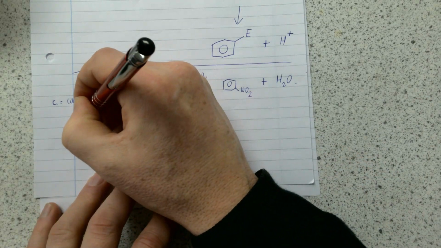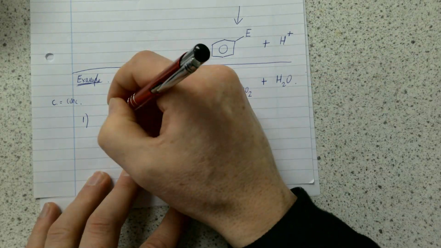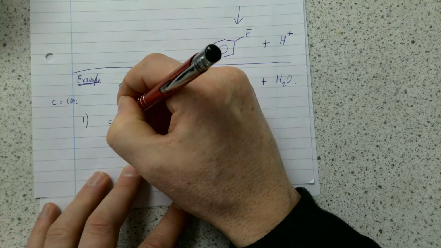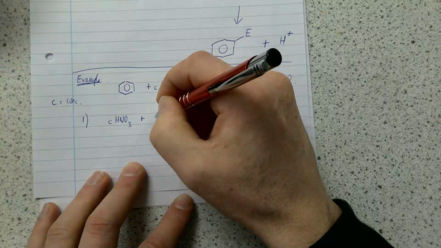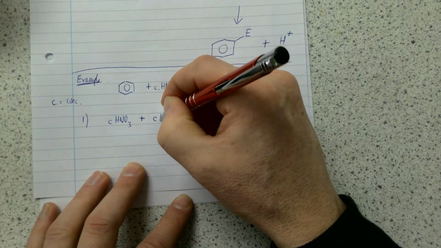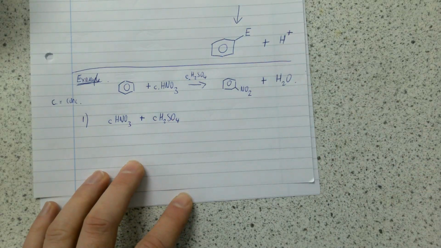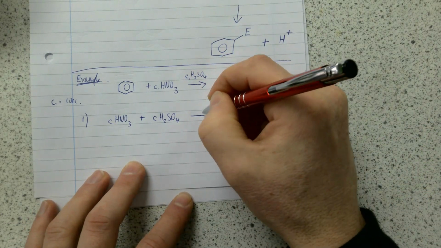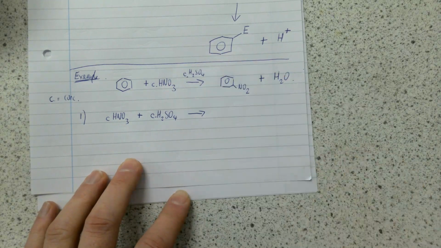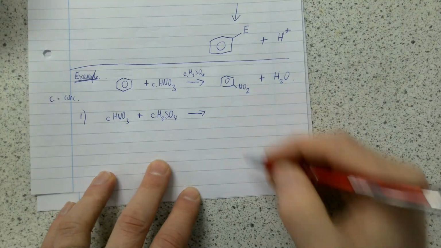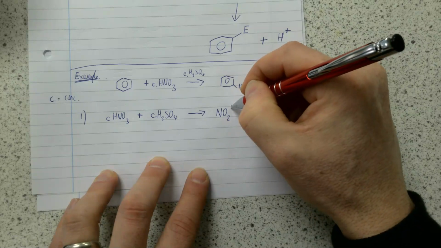So step 1 is the formation of the electrophile, not in the spec, but I'm going to show you how it forms. So nitric, again, because they might show you something like this and show you the electrophiles, I want you to be familiar with it. And there is something, I'll tell you what's in the spec on this. So if you take nitric and sulfuric acid that are concentrated and stick them in a pot together, warm them up a little bit, what happens is you form the electrophile NO2+.